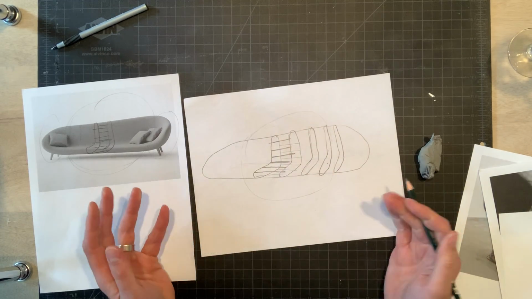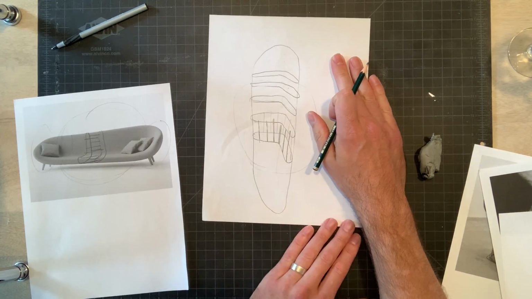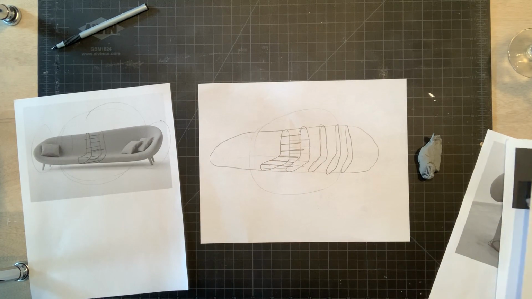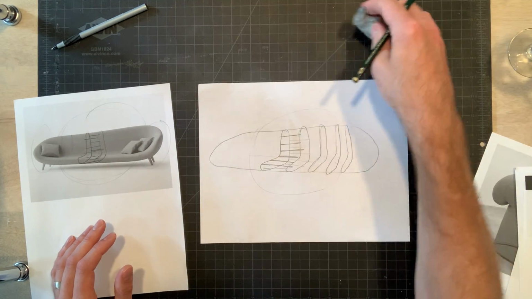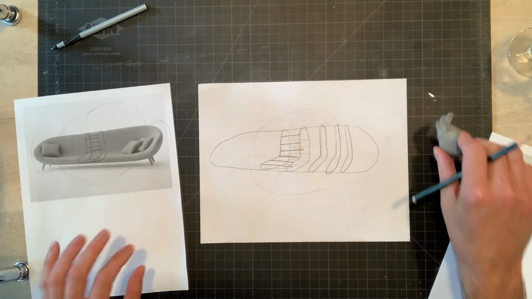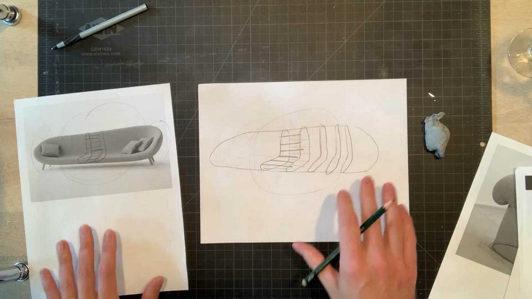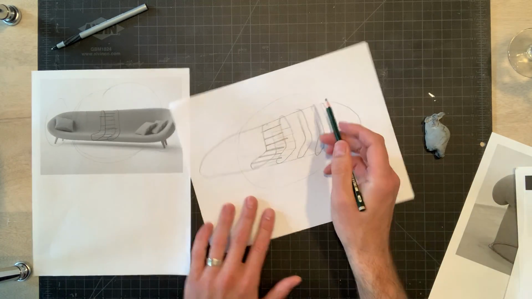So that's a way of getting your curvilinear forms, and create some interesting drawings, to be honest with you. Even though these are not drawings where you would imagine what you're trying to draw, these are just ways of thinking about construction and working out some ideas. You might take this and connect it to something else.